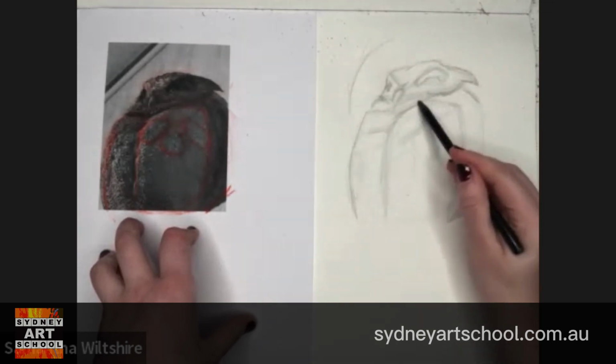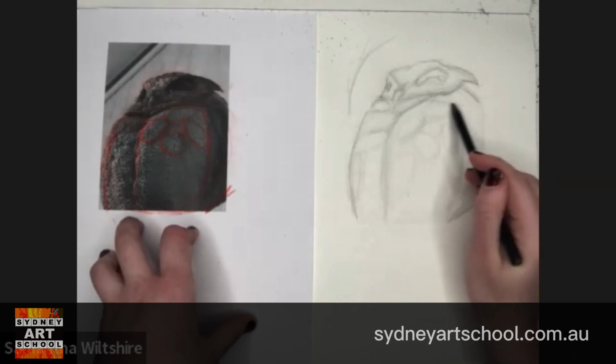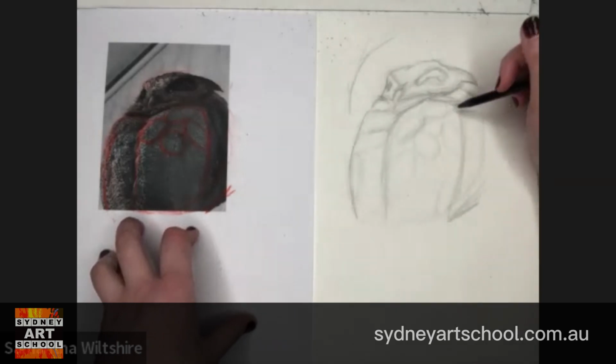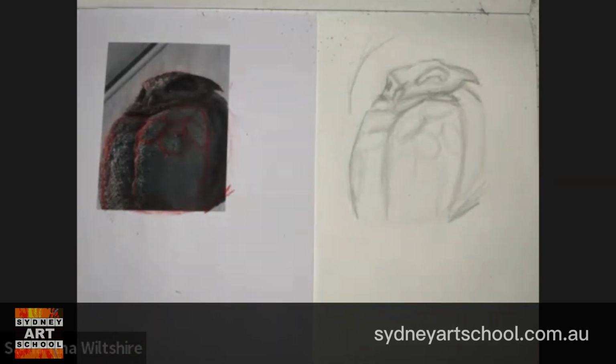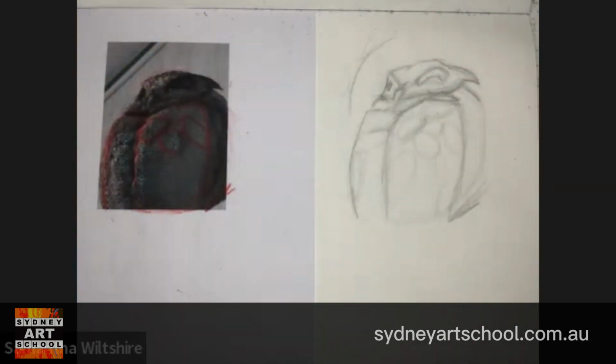And I can see that there's a separation between this tuft of feathers here and this small section right in here. So I can start to really clarify what's happening. And there you have it. There's your initial construction of an owl that you can go and turn into a beautiful finished drawing.